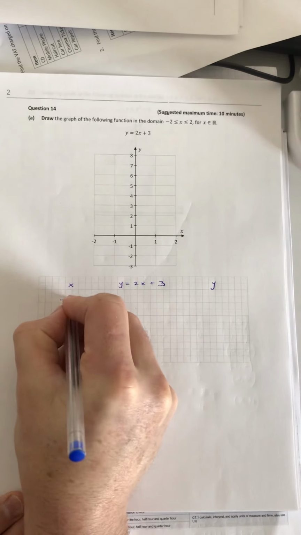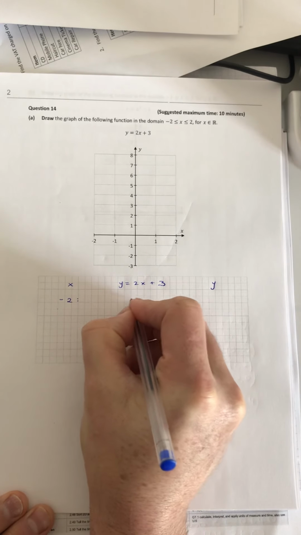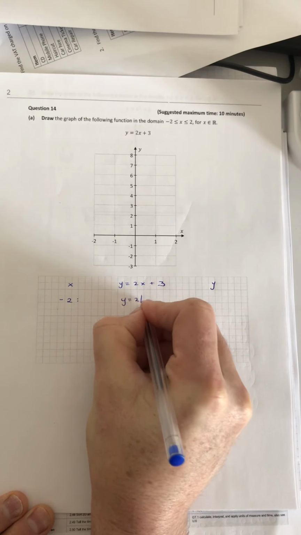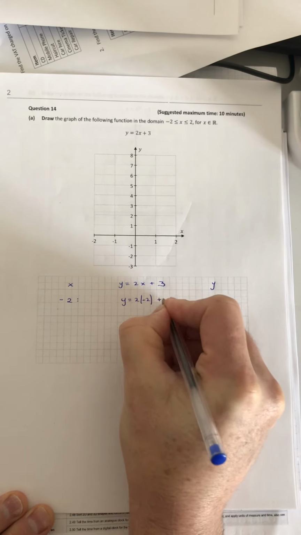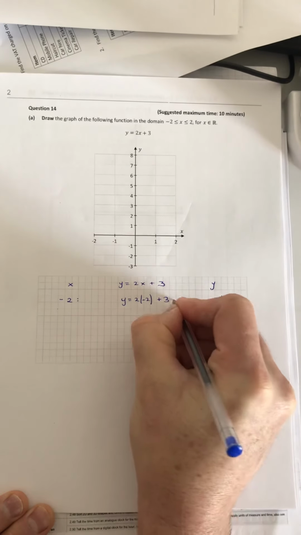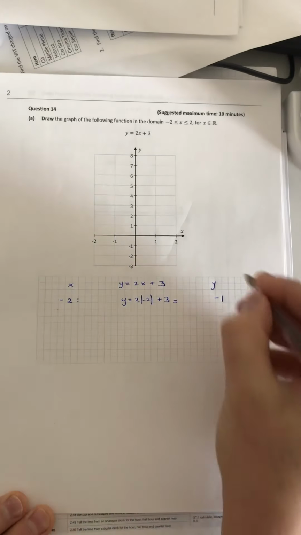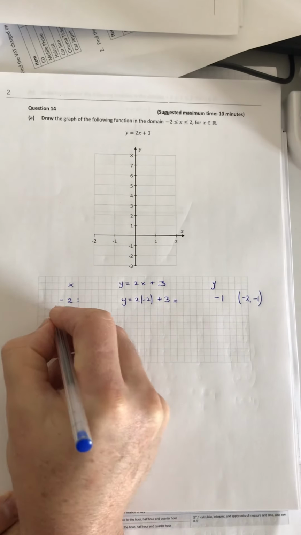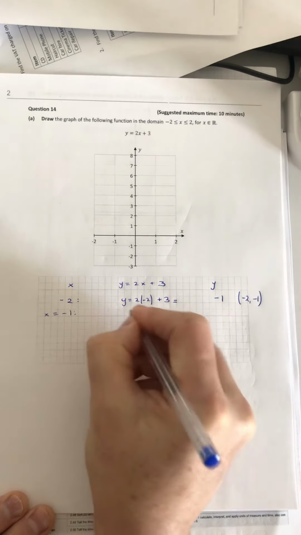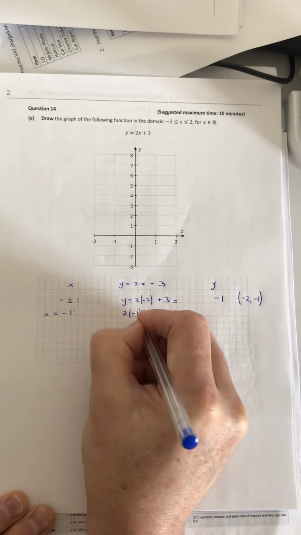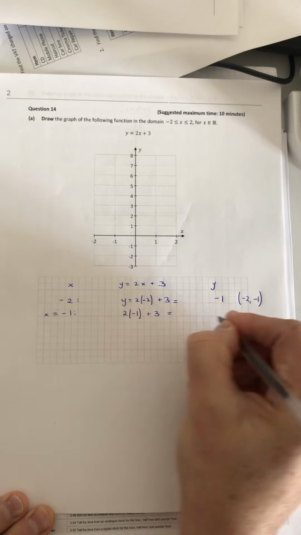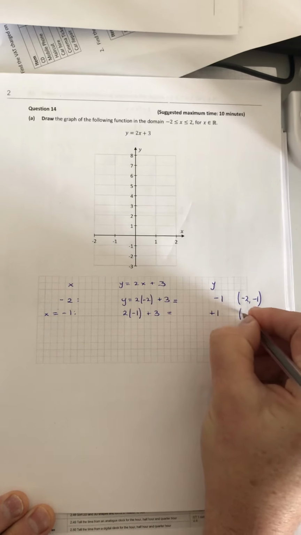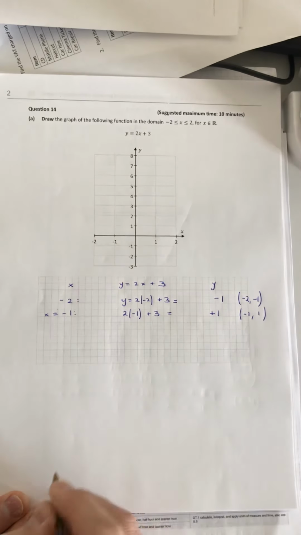So when x is minus 2, y is equal to 2 times minus 2 plus 3, which is minus 1. So the point is minus 2 and minus 1. When x is minus 1, 2 times minus 1 plus 3 is equal to plus 1. So minus 1, 1.